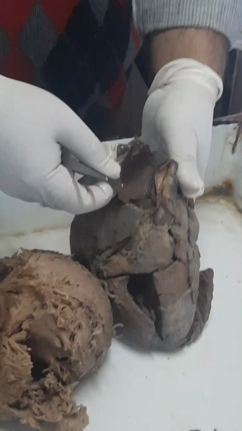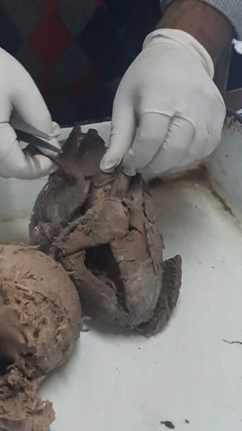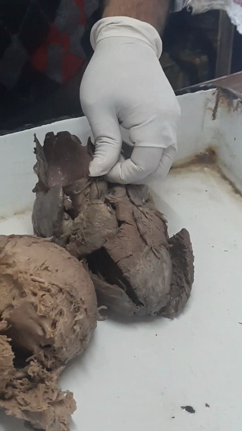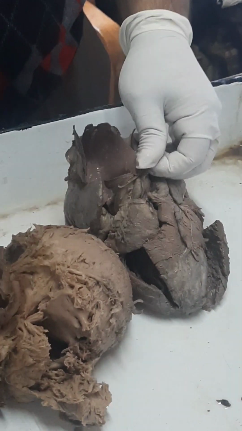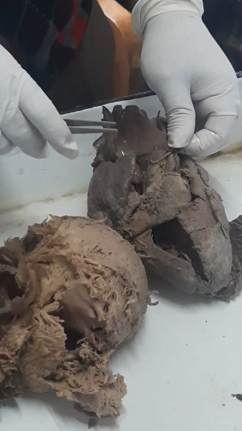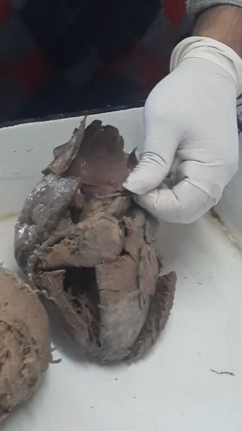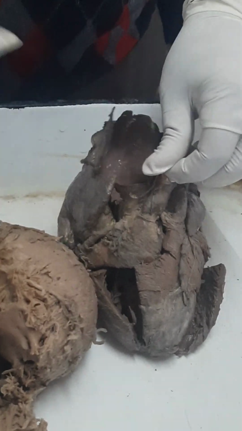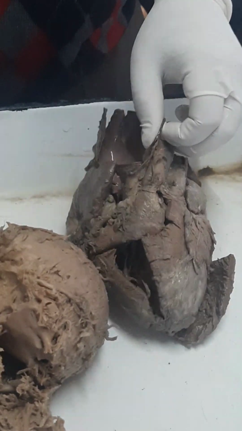Then we have the aorta. When the left ventricle contracts, it ejects the blood into the ascending aorta. But some portion of the blood comes back. Not the whole of the blood goes into the ascending aorta.